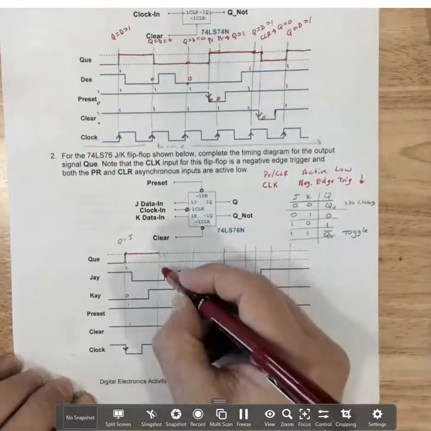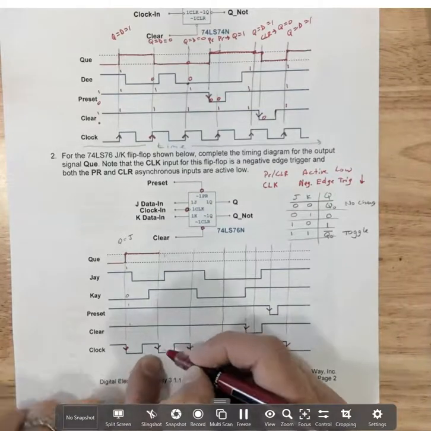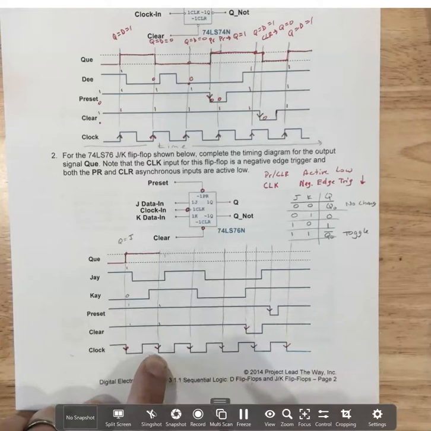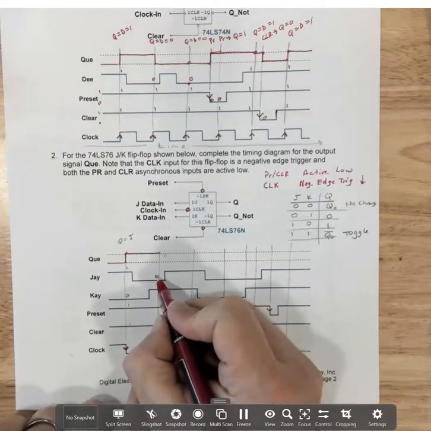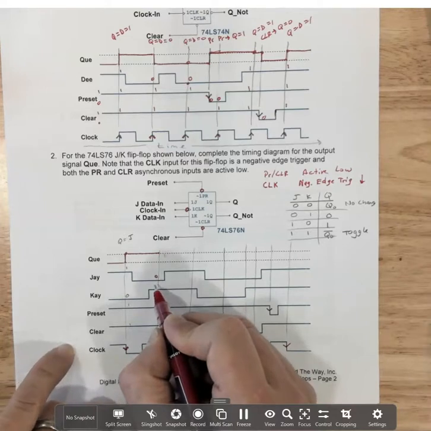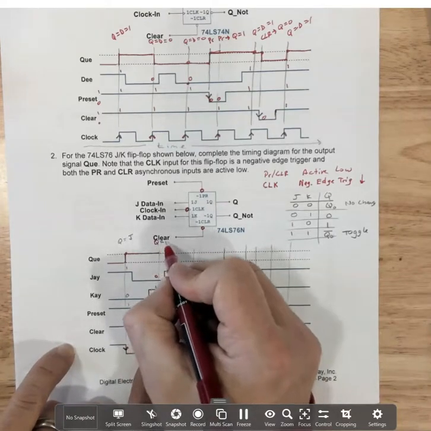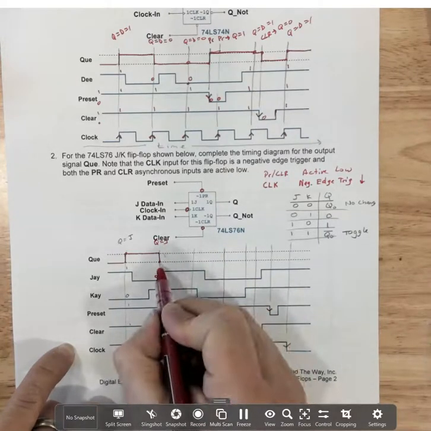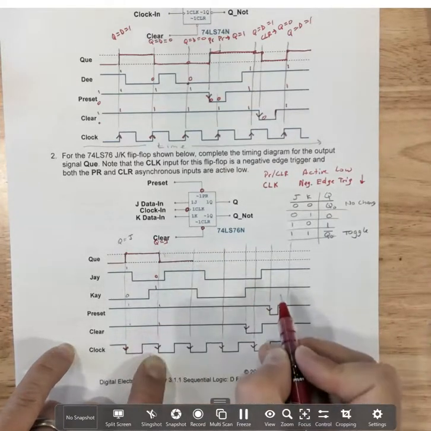Now, at the next one, tracing down to see, that was an important time because of a falling edge. Preset and clear were both inactive. J is 0 and K is 1. They're different. When they're different, Q wants to match J. J is 0, so it wants to be 0. So it'll go to 0 for the next interval.